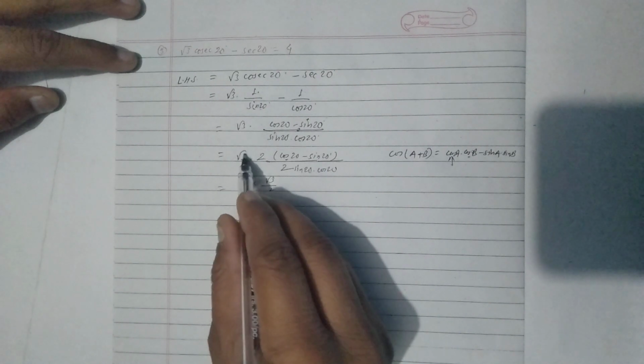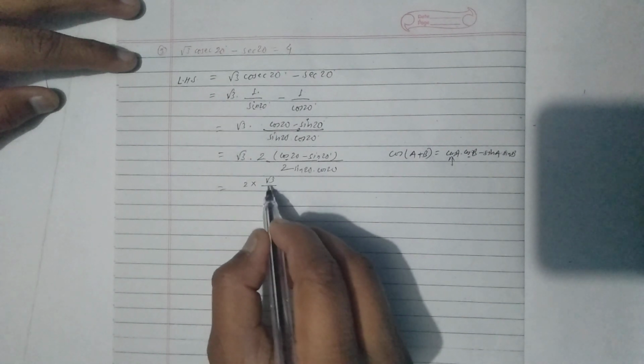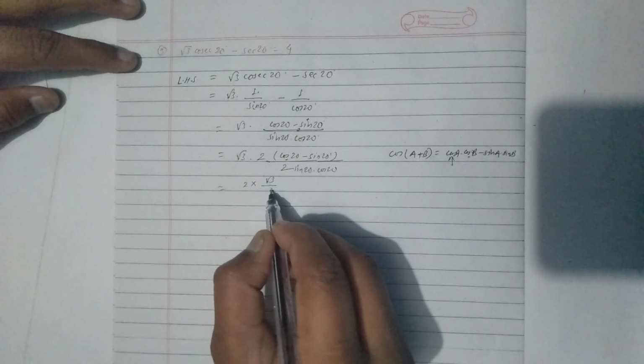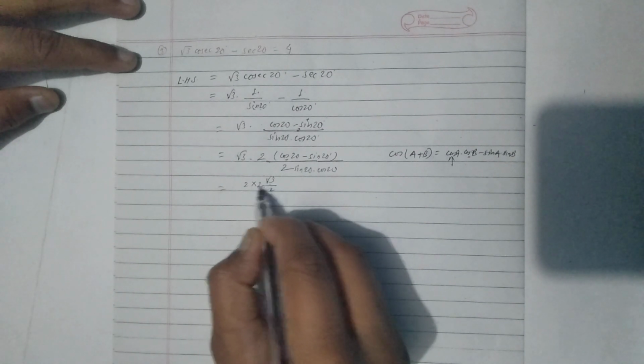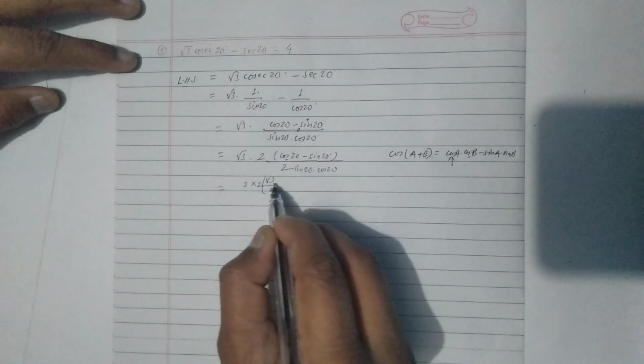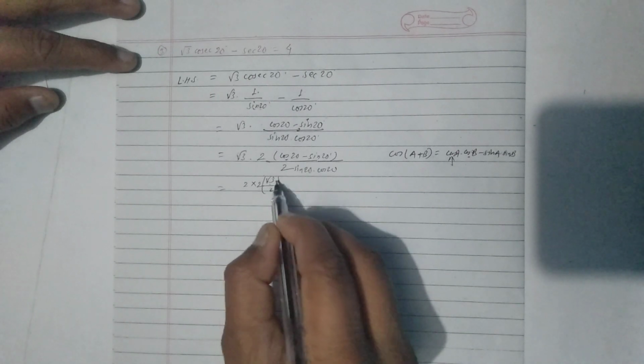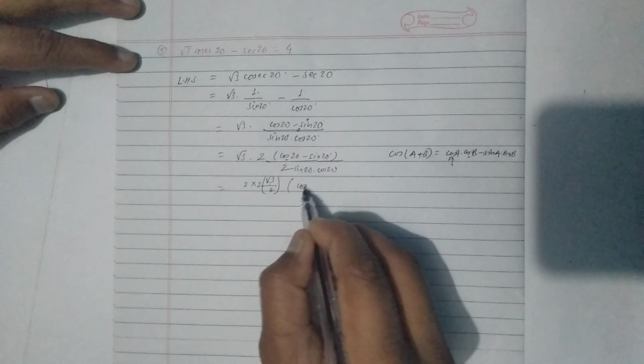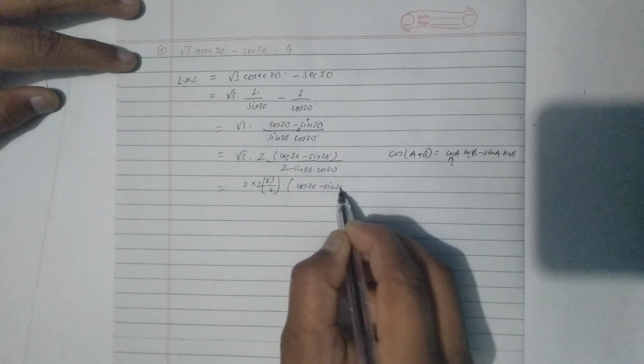So see here, this root under 3 over here, and this 2 is the extra term, so we have to balance this term with this 2. Okay, so now we have to multiply with this term inside this bracket. So let's write down one step again.